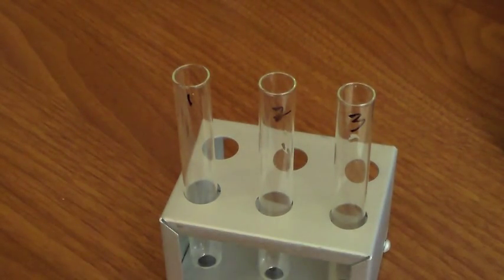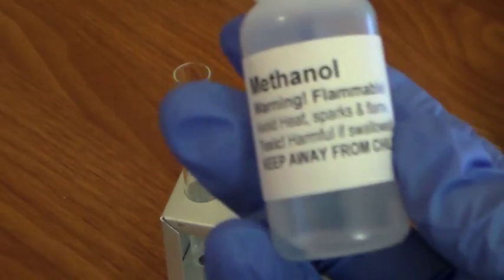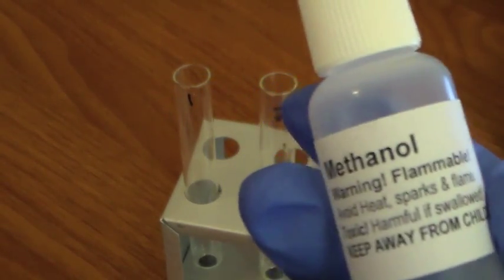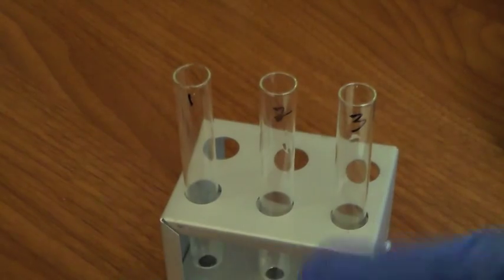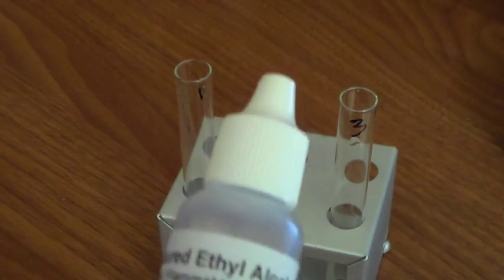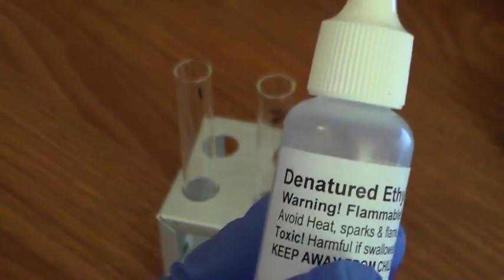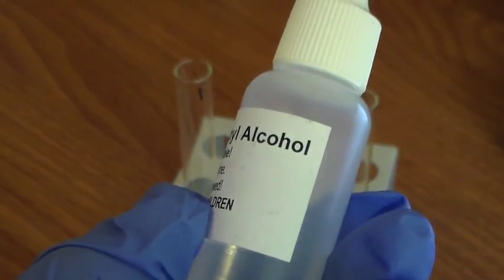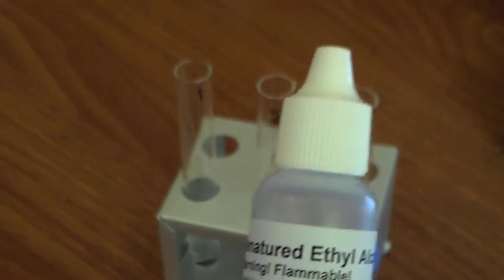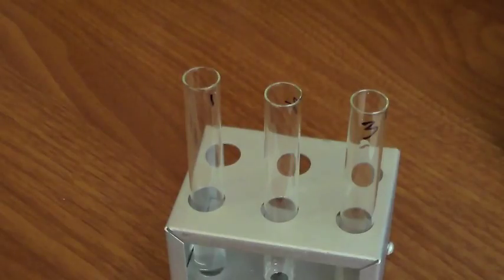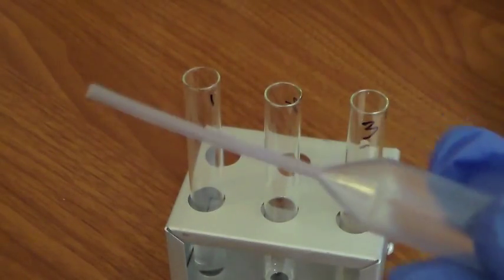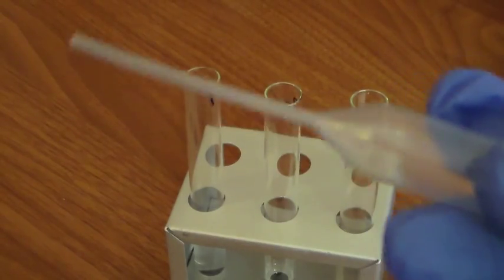Okay, so now we're going to put 5 drops of methanol into test tube 1. Now we're going to put 5 drops of denatured ethyl alcohol, or ethanol, into test tube 2. So we're going to grab one of these plastic pipettes.